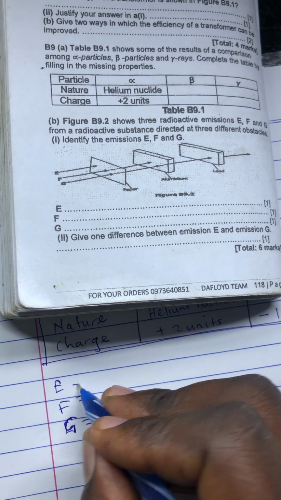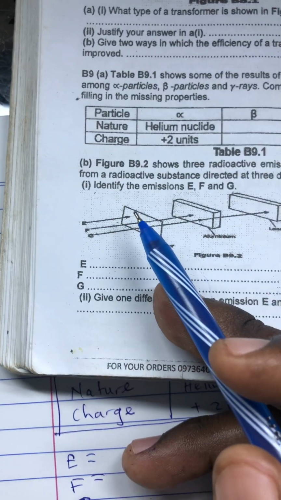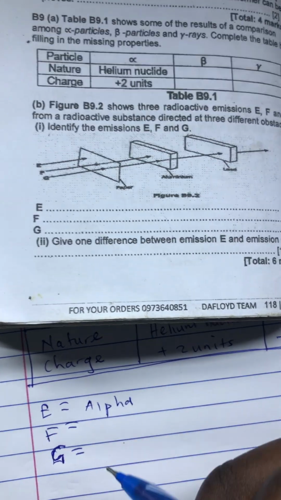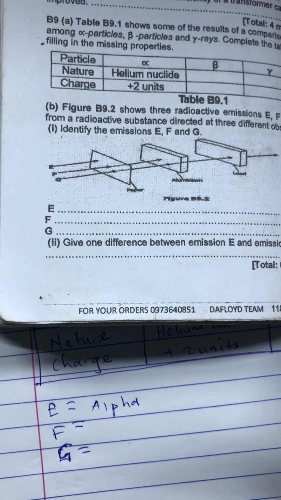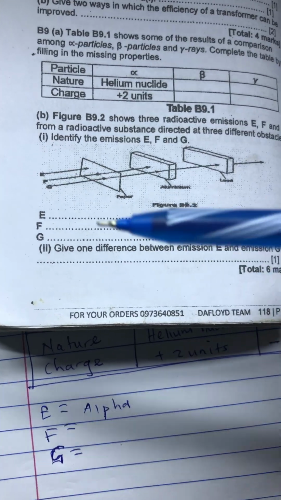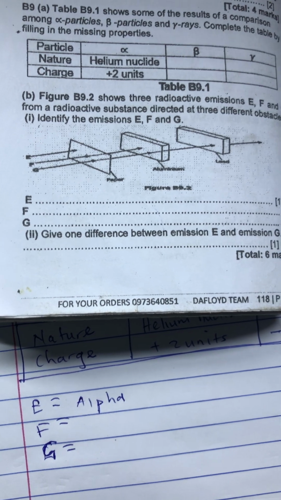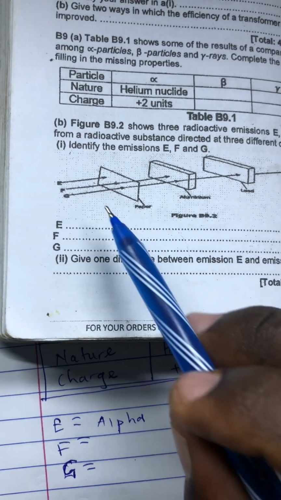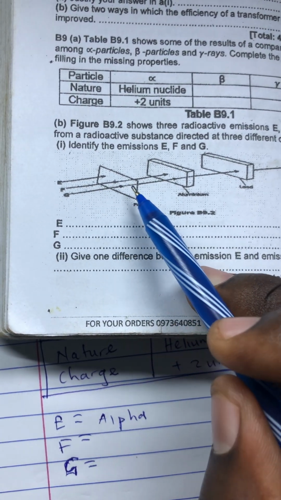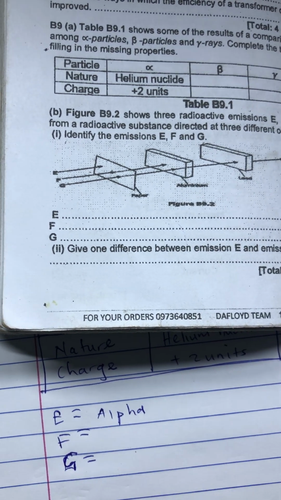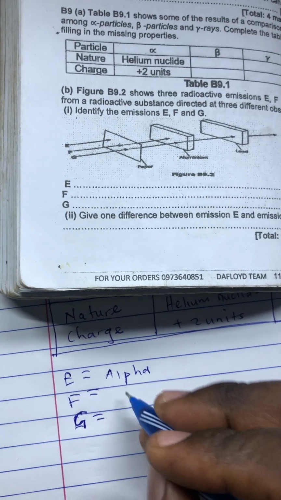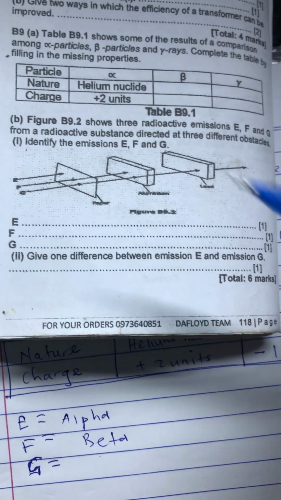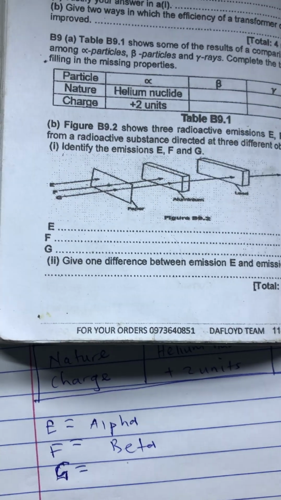Okay, so what is E? So this is an alpha particle. Why? Because I know that an alpha particle is only stopped by a paper. In other words, it has weak penetration power. Let's go to F. So this one is able to penetrate through the paper, but it cannot penetrate through aluminum. So this is known as the beta particle. Beta. Okay. I know that beta is the one that can only be stopped by aluminum.